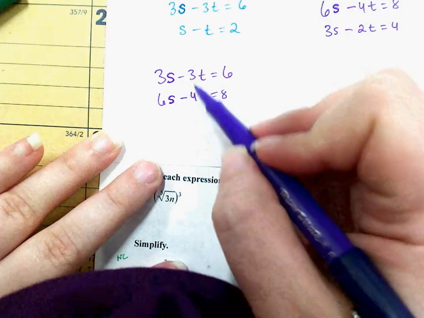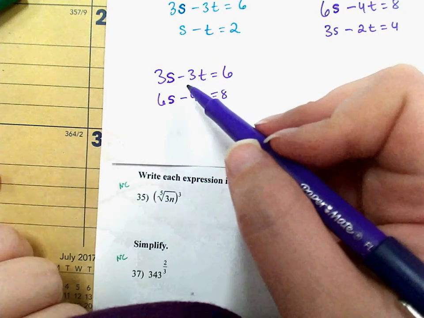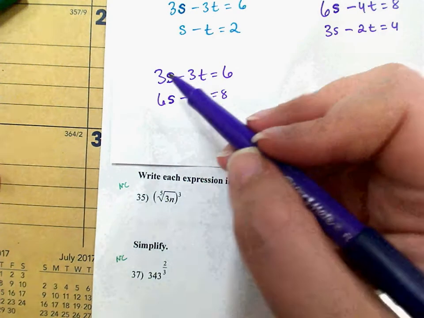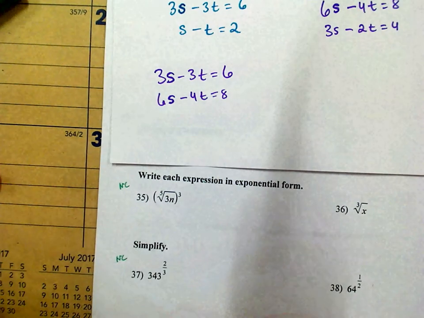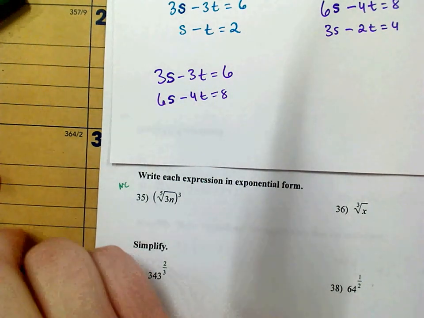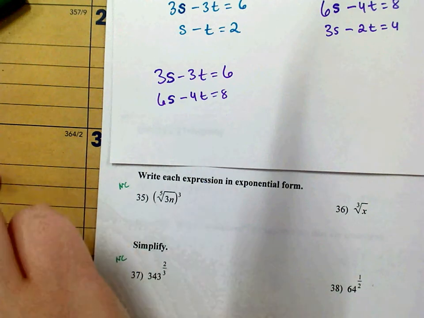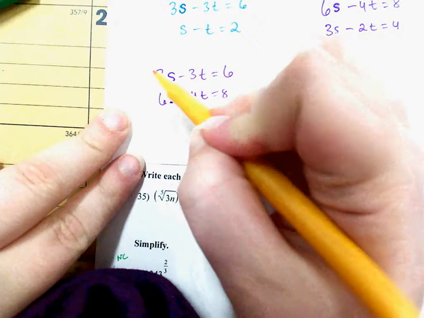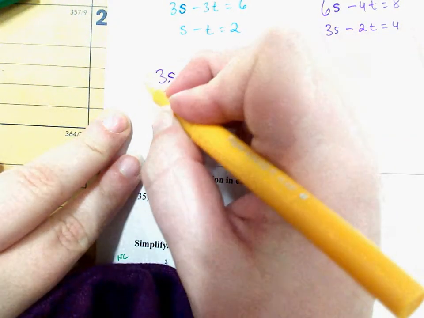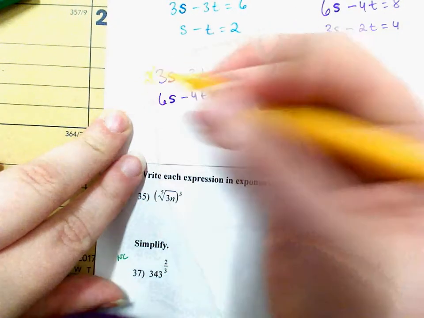You'd have to multiply them by each other, and one of them would be a negative. 3 goes into 6, so I would just have to multiply the top row by what? Negative 2. I don't want to multiply that by a negative 2, but I could, and it would work out. Okay.